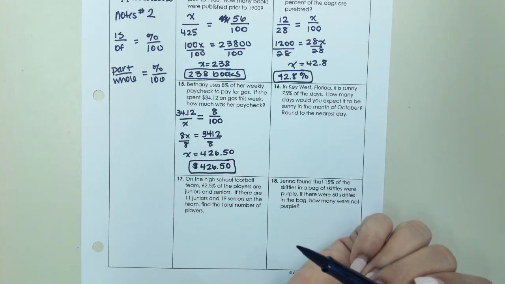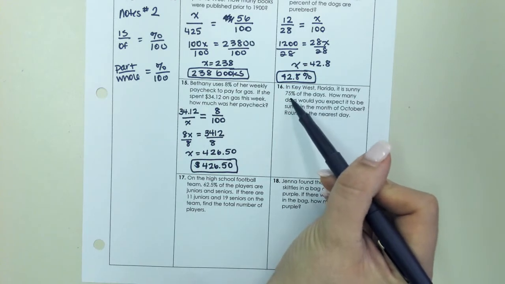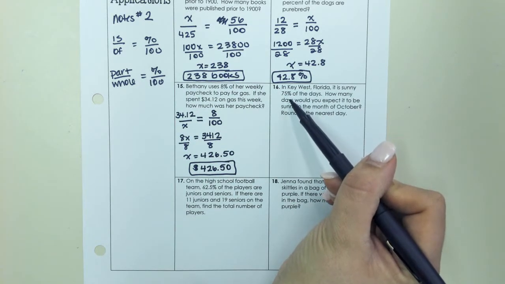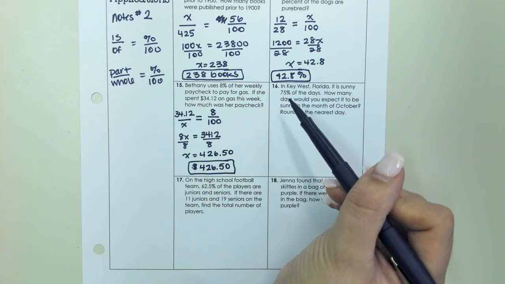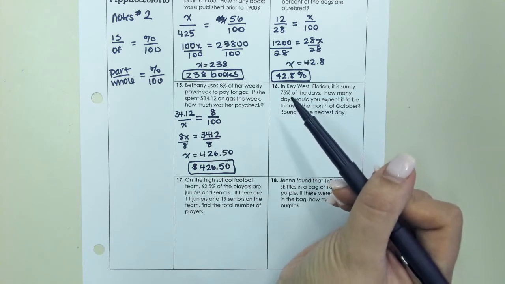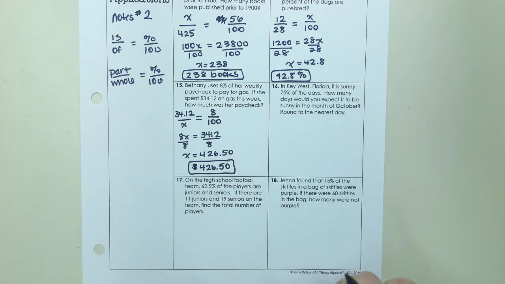Okay. 16, in Key West, Florida, it is sunny 75% of the days. I already know that if Florida is sunny 75% of the days, it's more likely to be sunny than not sunny. 75% of the days is a lot of days to be sunny. It's just going to give me an idea what my answer should look like.